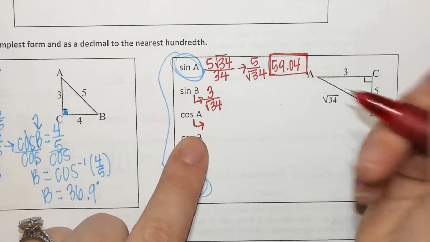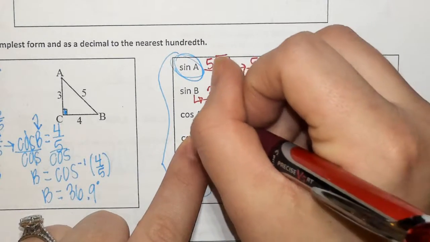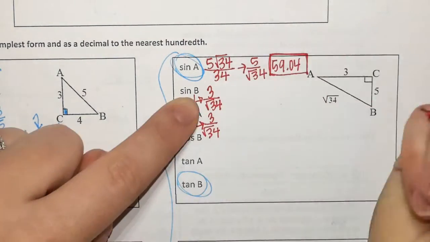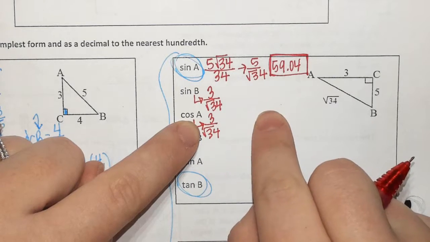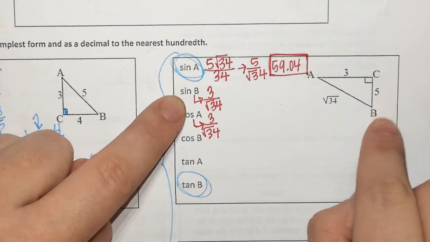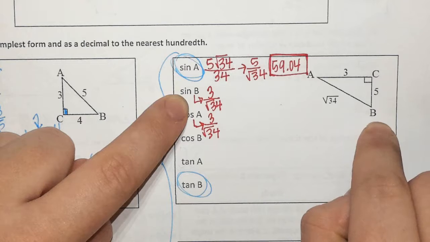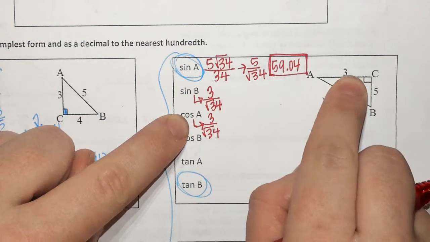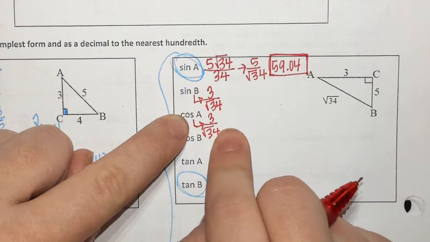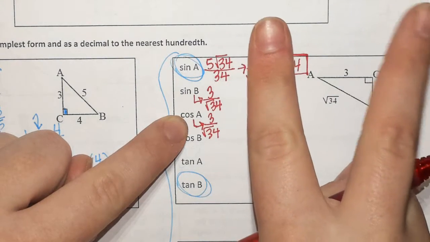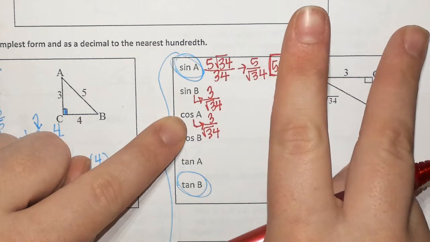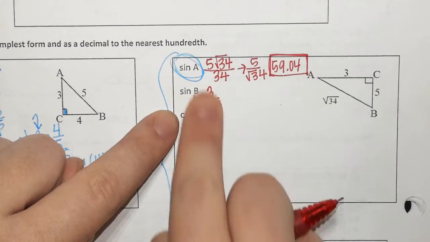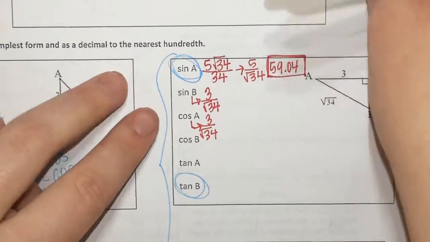Madison, what'd you get for cosine of A? 3 over, okay. Both of those look exactly the same. But let's check it. Sine of B is opposite over hypotenuse. Cosine of A is adjacent over hypotenuse. So they look the same, but there's two variables that make them different. What's one of them? The trig function, and they're coming from different angles, right? Okay, so two variables make them different.